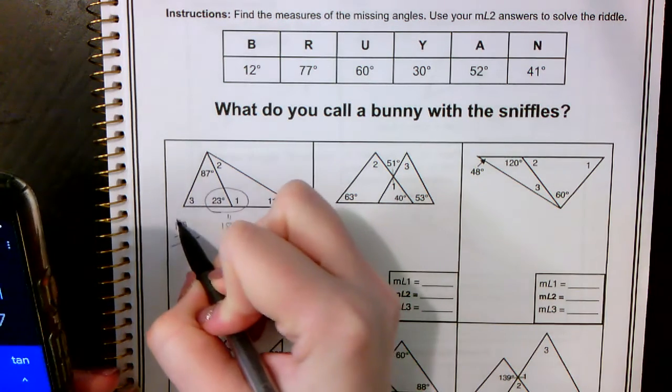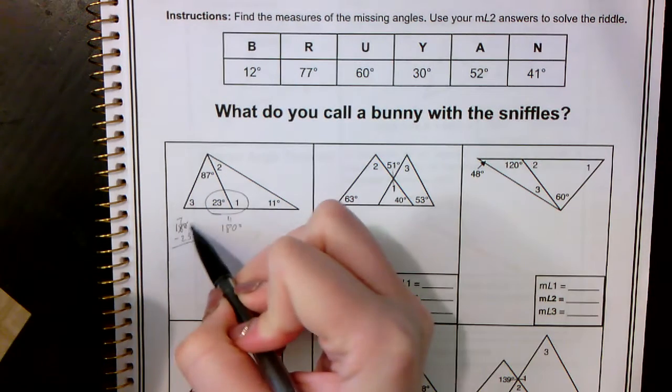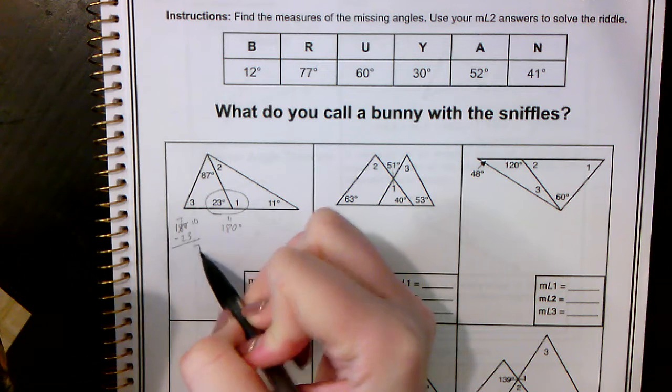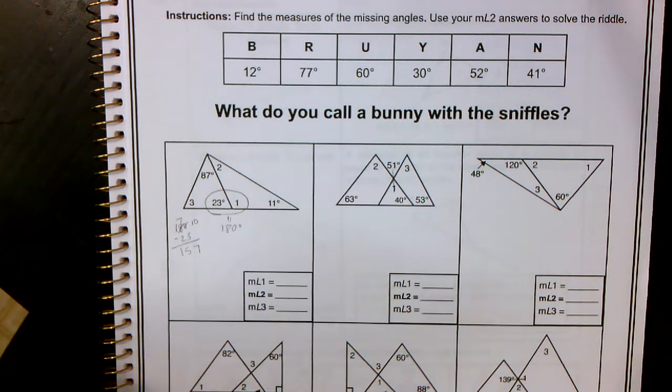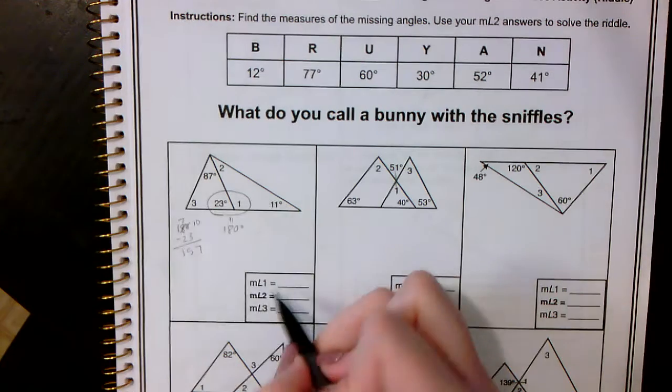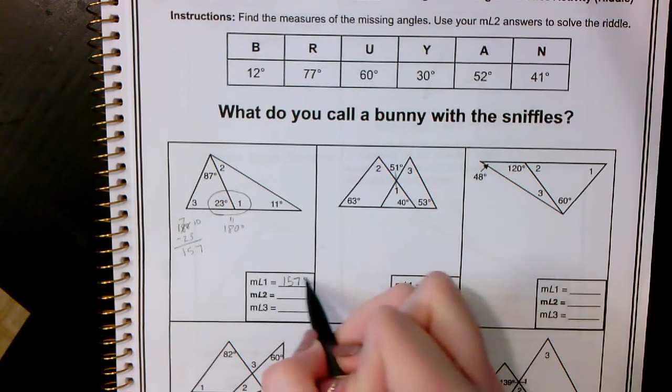And so we're going to borrow from 8, make that a 7, and turn this into a 10. 10 minus 3 is 7. 7 minus 2 is 5, and bring down the 1. Okay, so angle 1 is 157 degrees. I'm going to write that right here.